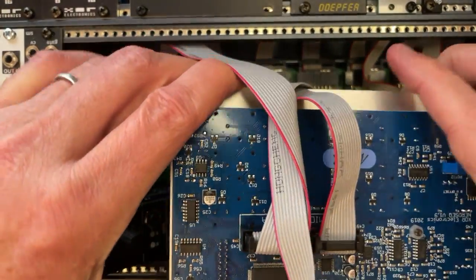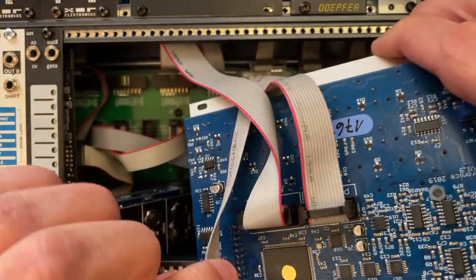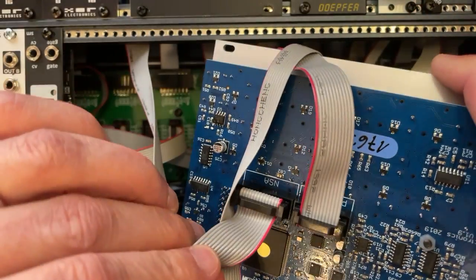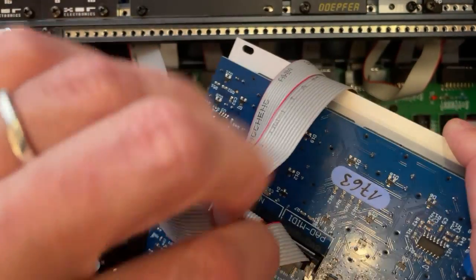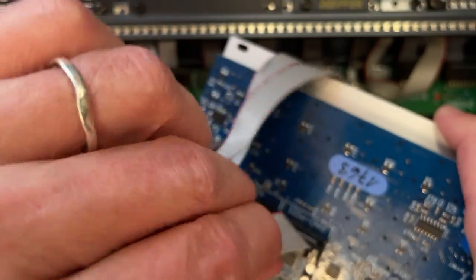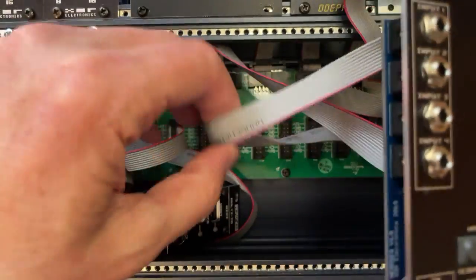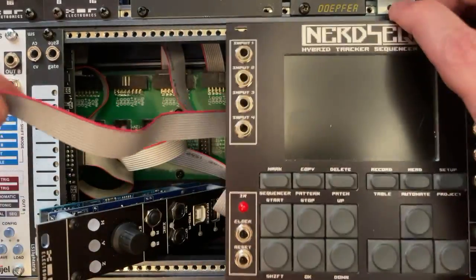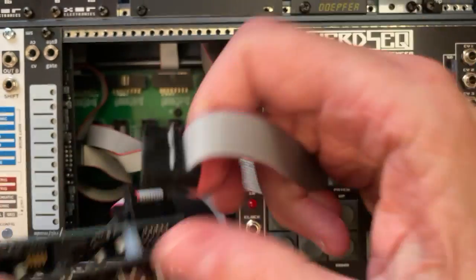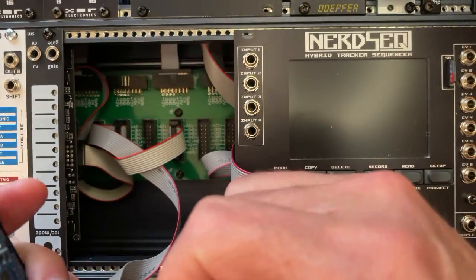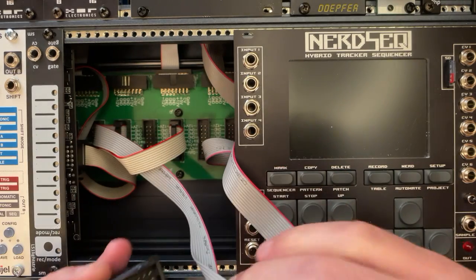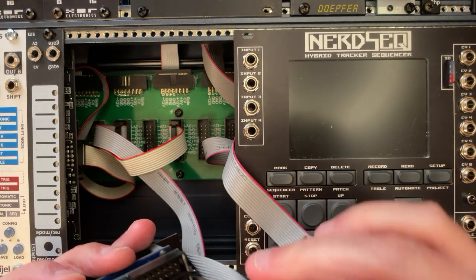On the back here, there's a few cables. And what we're going to do is hook it up to the, where is it, the MIDI one. This one right here, it says pad MIDI. So I'll put this back, and that is this cable here, and that goes right to where it says MIDI bus.